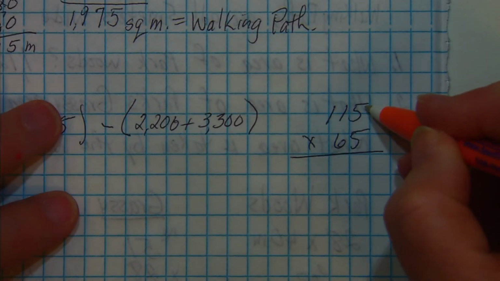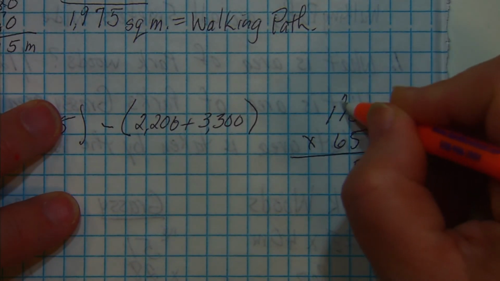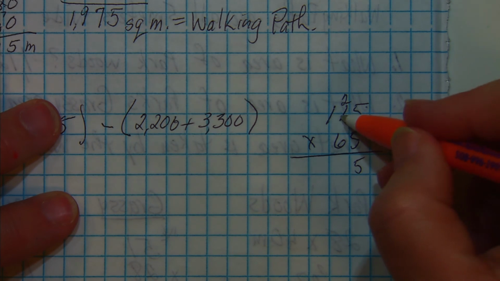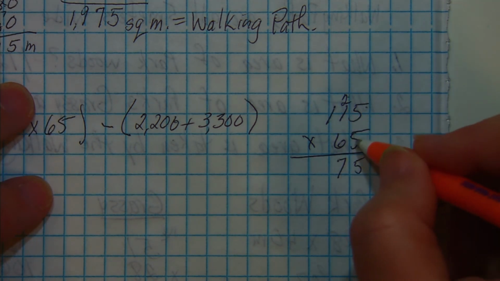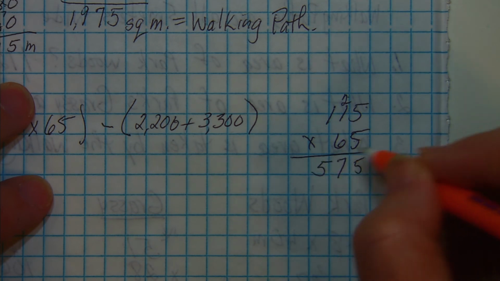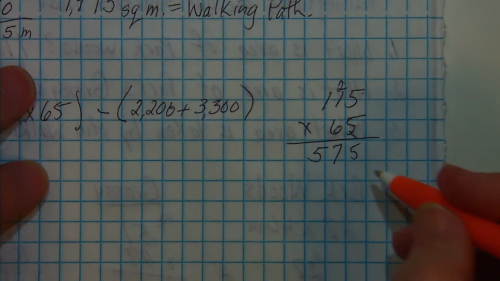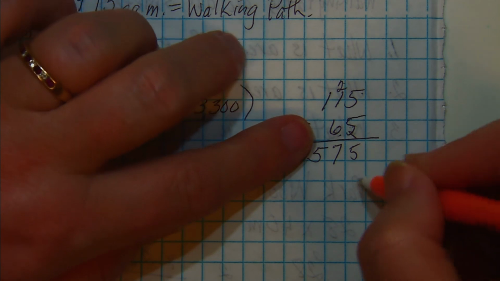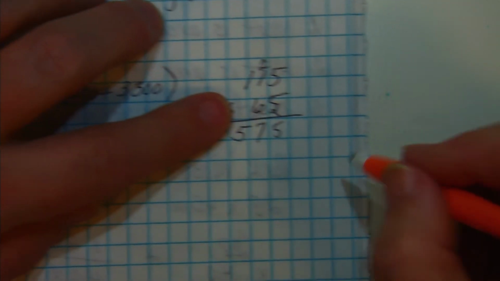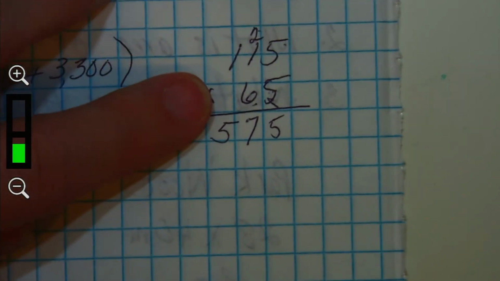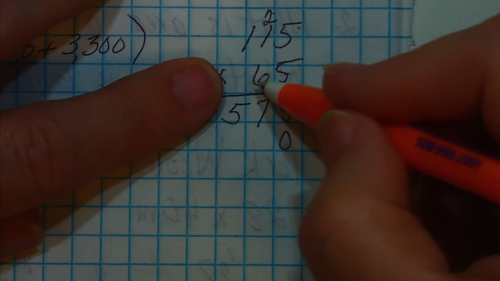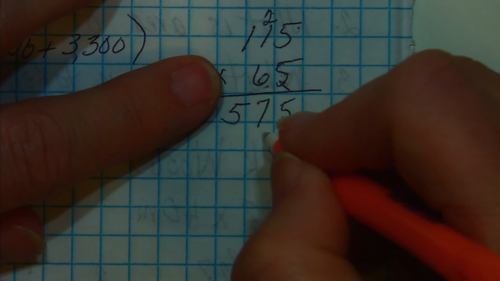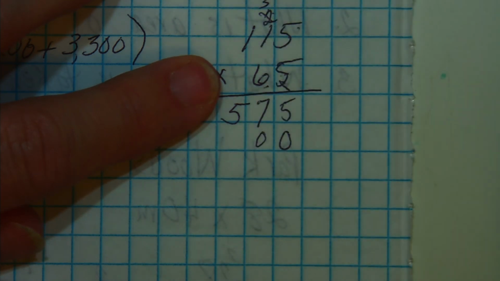5 times 5 is 25. 5 down, 2 regrouped. 5 times 1, 5 plus the 2 is 7. No regrouping, and 5 times 1 is 5. That takes care of this 5. Now the 6 is in the tens place, so I'm automatically going to fill in that ones place with a 0. 6 times 5 is 30. 0 down, 3 gets regrouped.